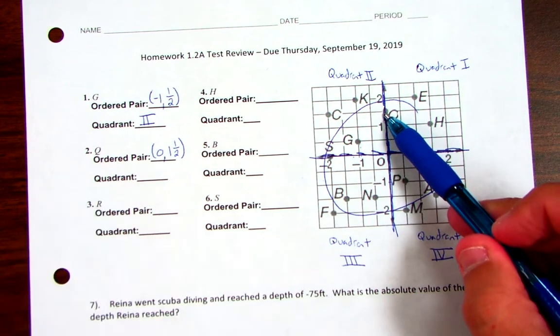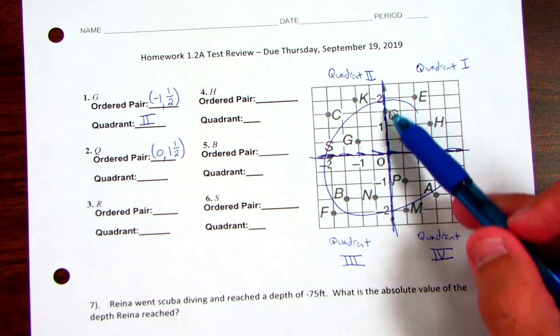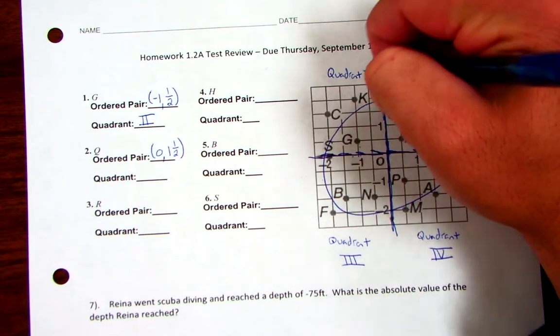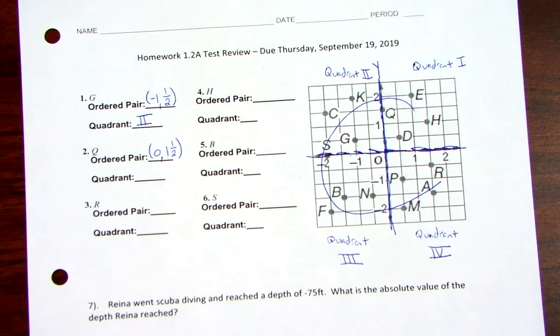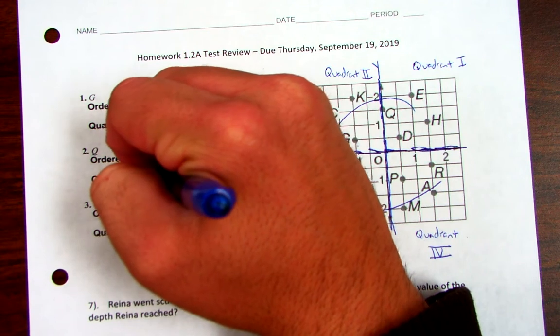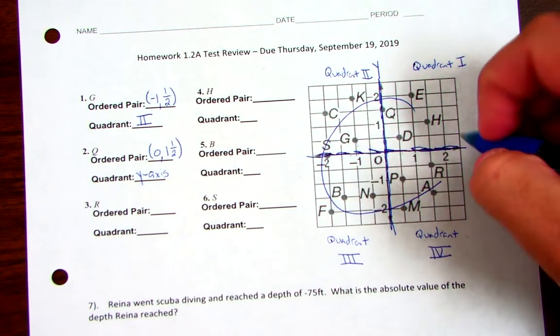Now, what quadrant is this on? Well, if you notice, it's on one of the axes here. Do y'all remember what axis this is that goes vertically up and down? If you don't remember, let's label it. That's your y-axis. Your horizontal axis right here is your x-axis.